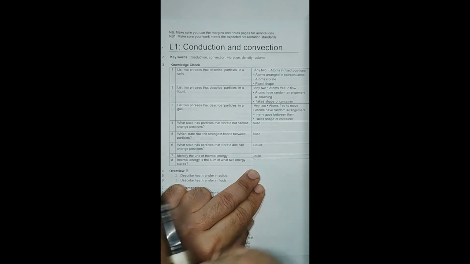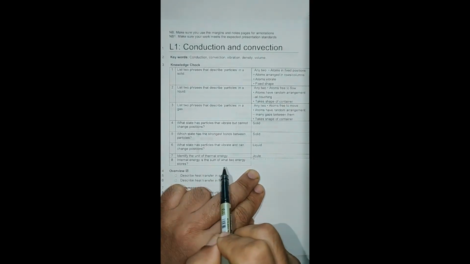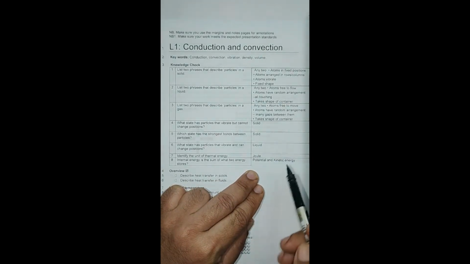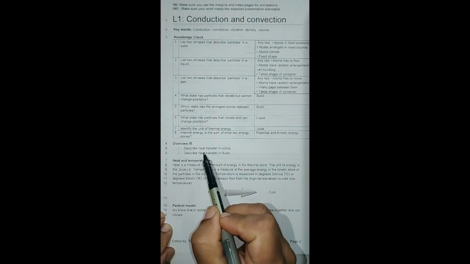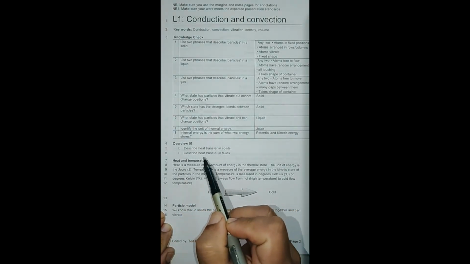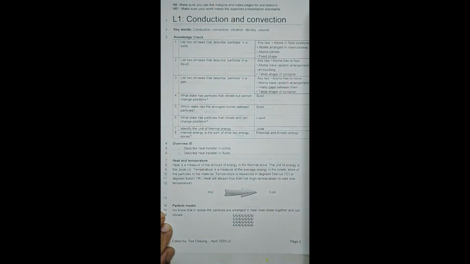Remember, all energy is in joules. Internal energy is the sum of what two energies? Potential and kinetic energy. Give yourself a score, write it on the side. Overview of the lesson. By the end of the lesson, you should be able to describe the heat transfer in solids, describe heat transfer in fluids.